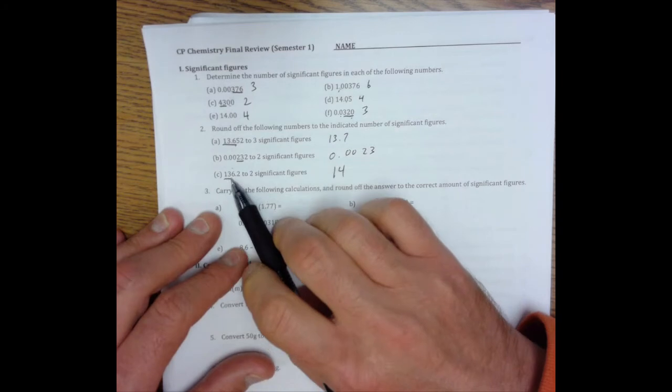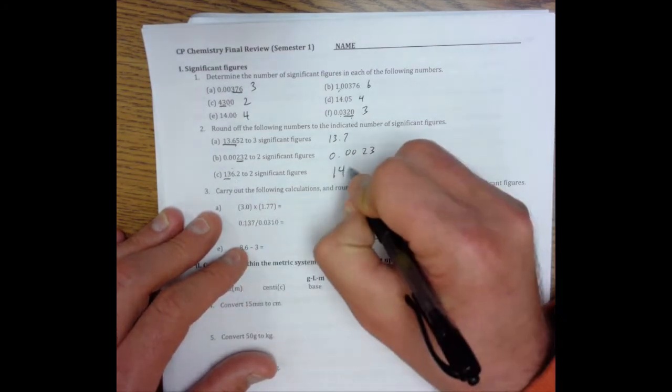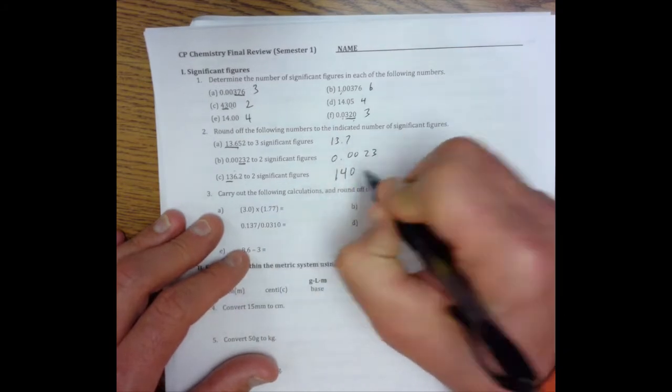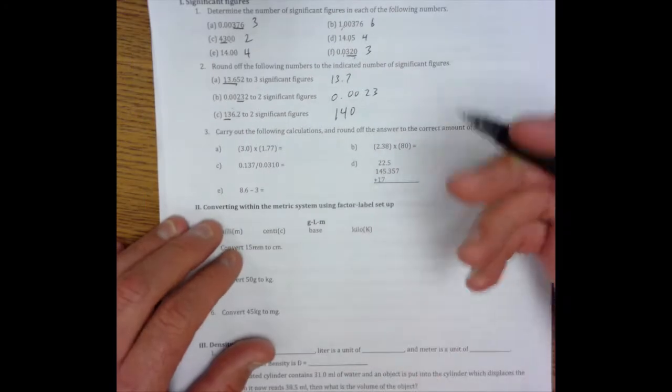14 is not good enough because this is 136. We need to maintain that value. So even though we only have 2 significant digits, we've got to put a 0 there to make sure that that is the same number, the same value.